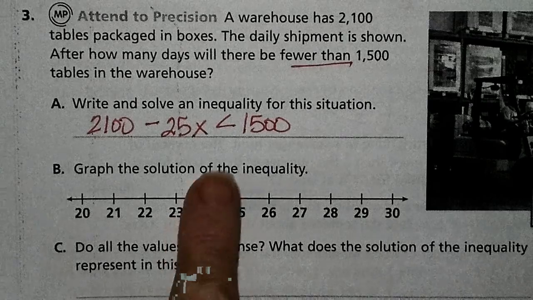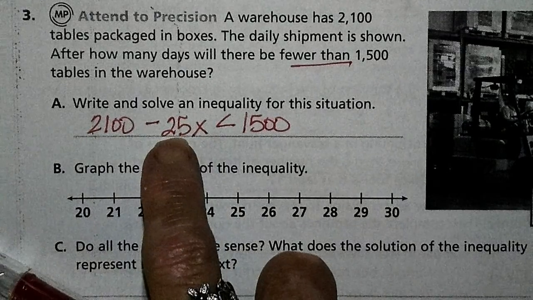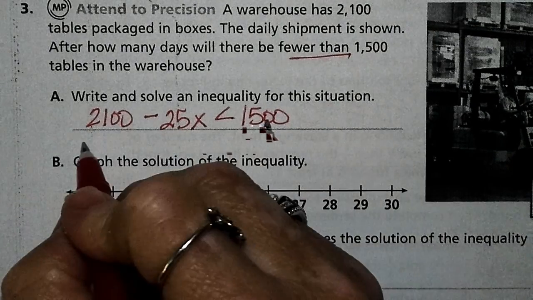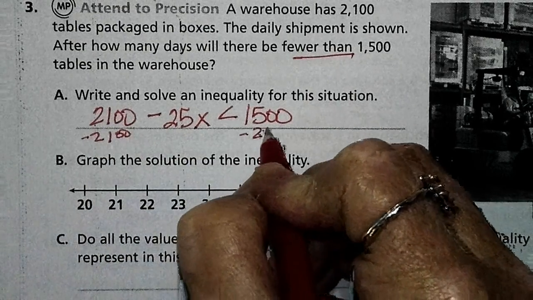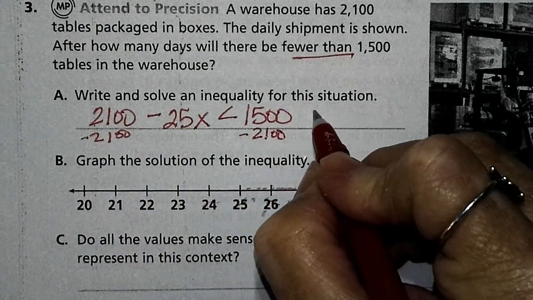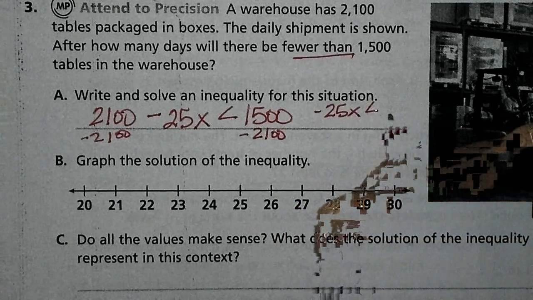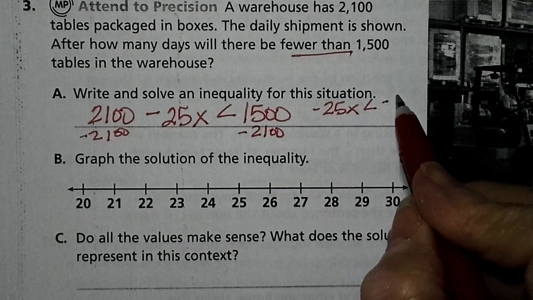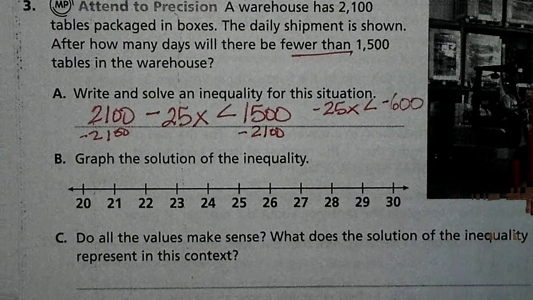And then we know the sign's going to flip, right? Because I have a negative variable. So move this over here. So I end up with negative 25x is less than what? Negative 600, is that right?